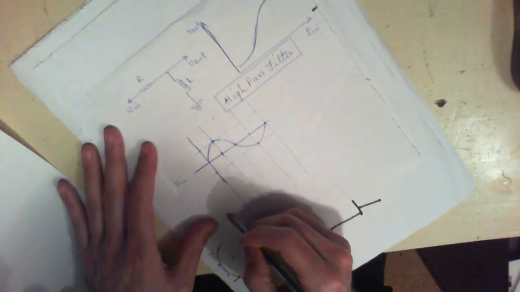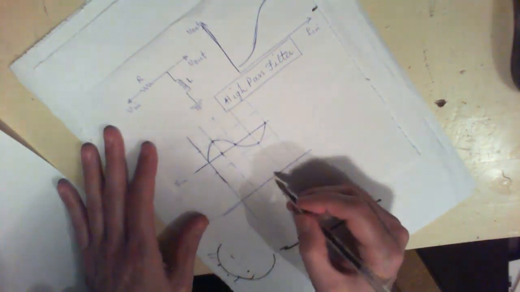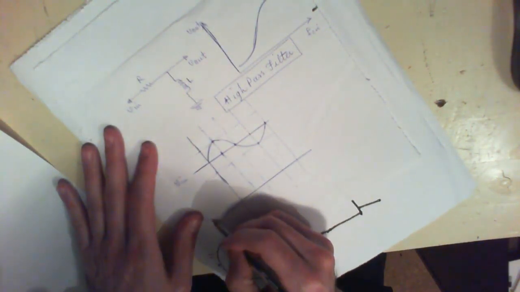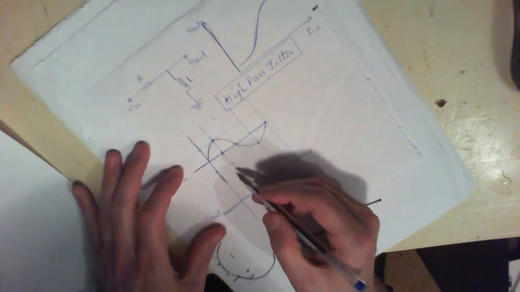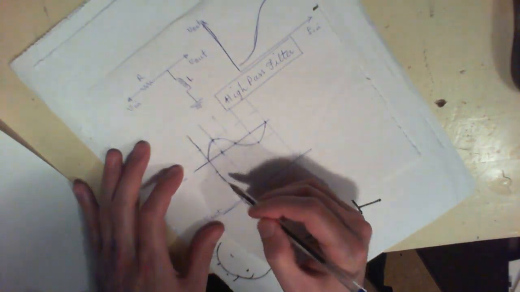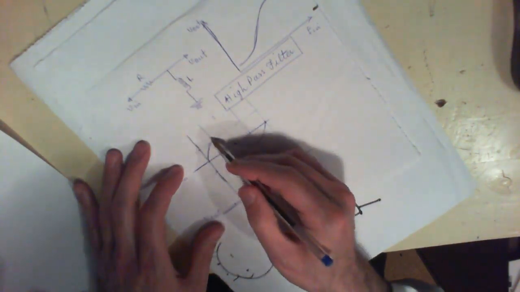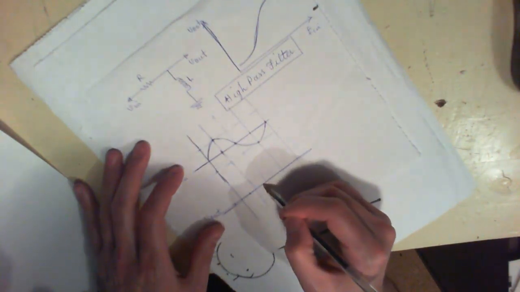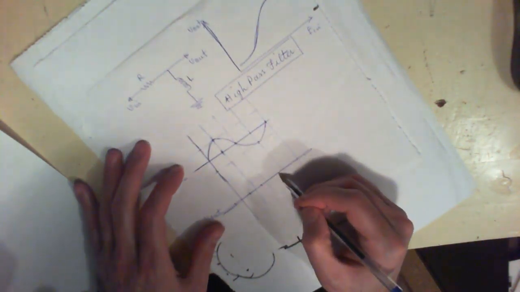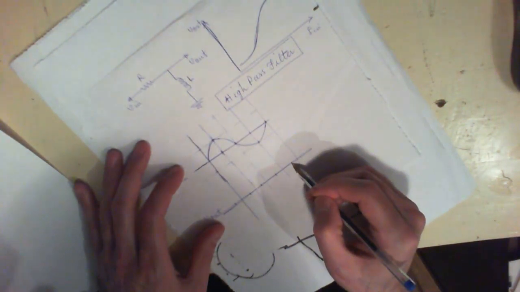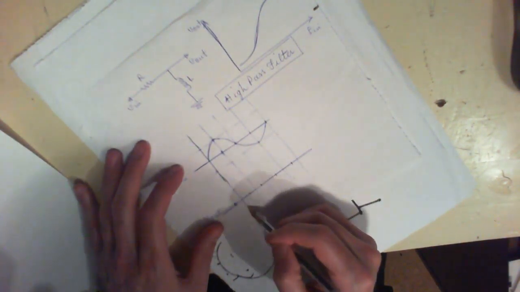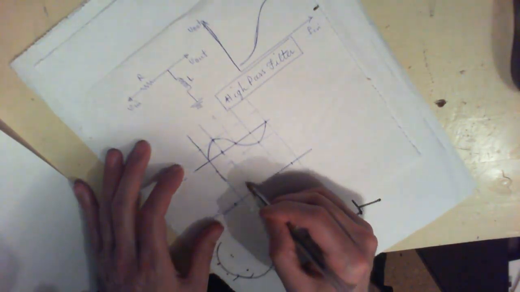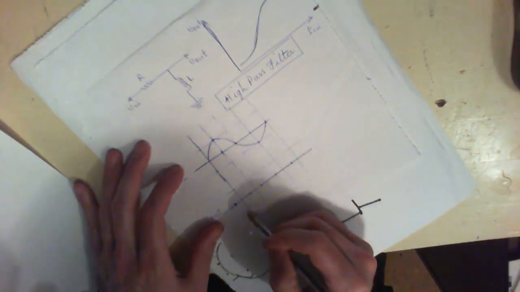Your output is going to be something like this, meaning that if this is your V of out, then your output is going to lead. For example, this point is going to be somewhere over here, and somewhere over here, and this is going to be 0, and my outputs at the peaks are going to be here.